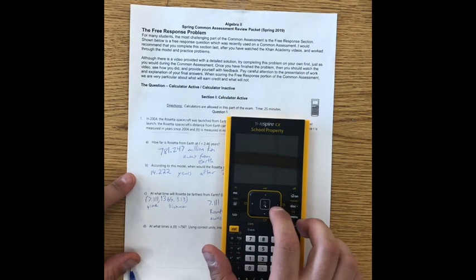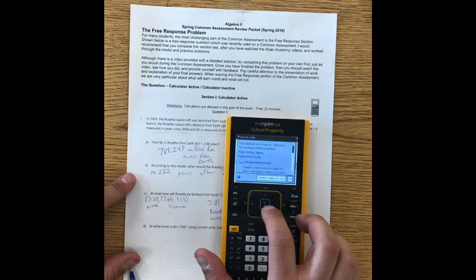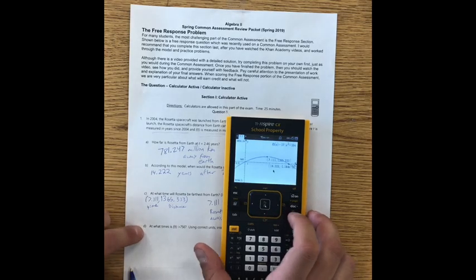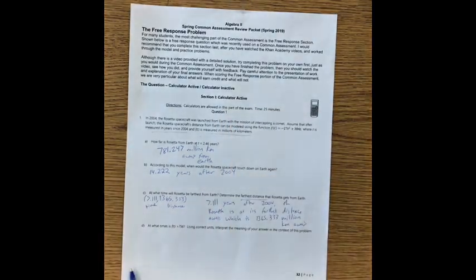Oh, calculator turned off. What we're going to do now is question D. At what times is f of t greater than 756? So what we're going to do to figure that out is place a line on the graph at 756.